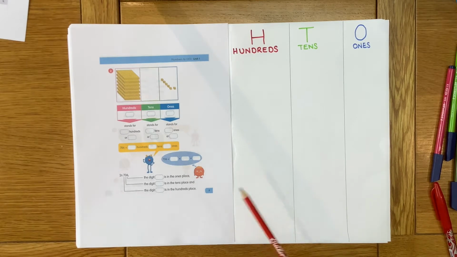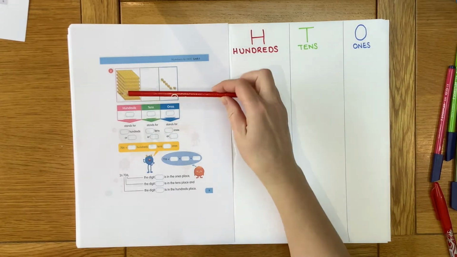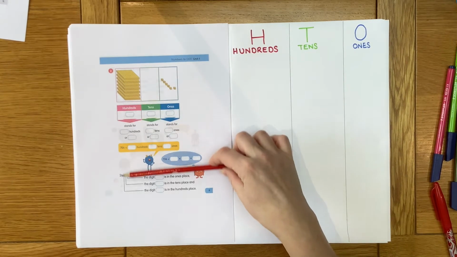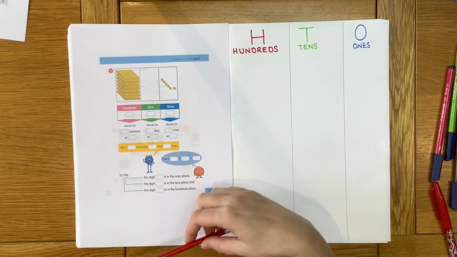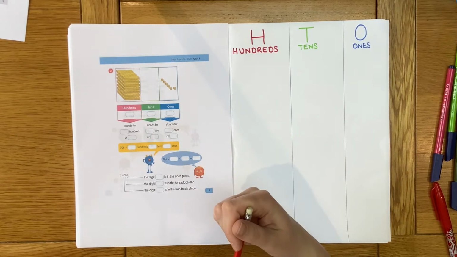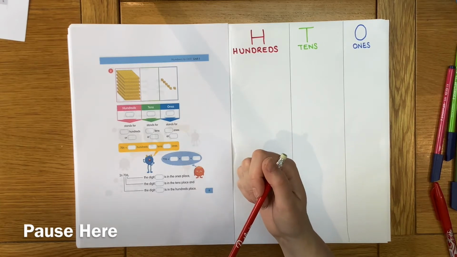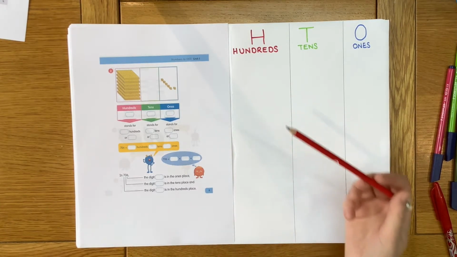I want you to have a think yourself first. If you can, pause the screen and see if you can work out what needs to go in all the missing boxes. If you're not sure, don't pause and watch the video first to hopefully improve your understanding. If you do want to have a go, pause now and then unpause where I go through the answer. Okay, let's have a look at this number.